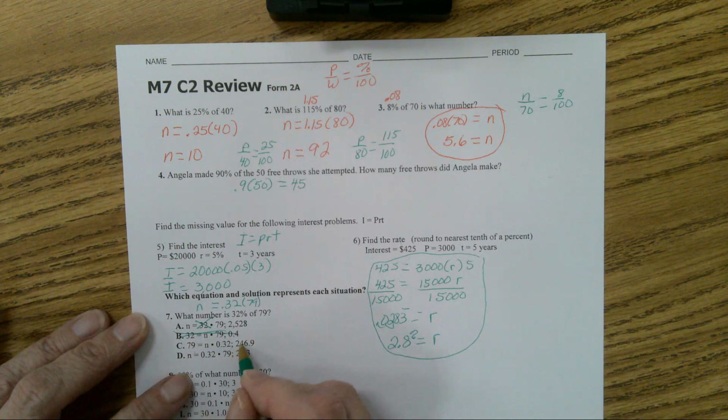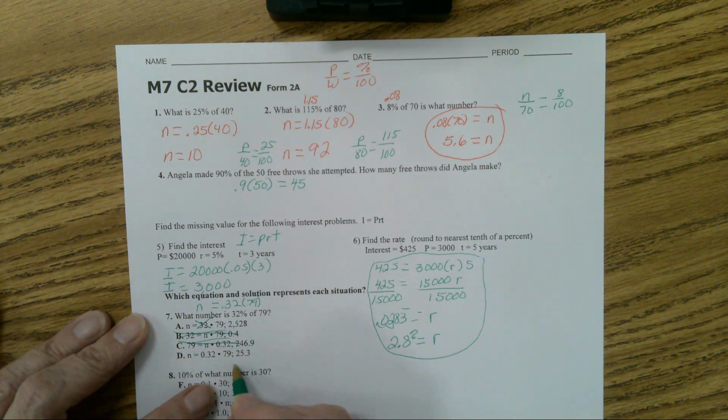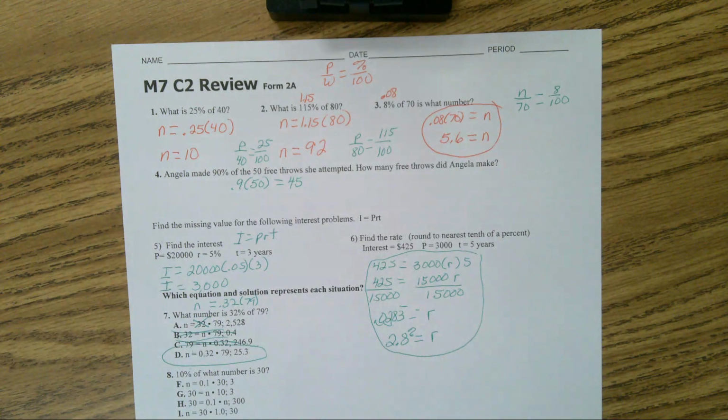Nope. N equals 0.32 times 79. Yes. The answer for that one is D. Now I better double check to make sure it gives me 25.3. 0.32 times 79. 25.3, it does. Any questions on that? Okay, the next one.